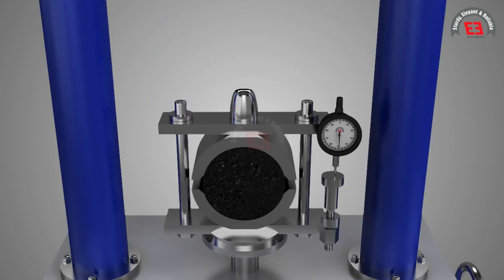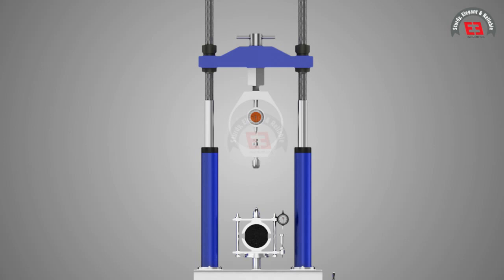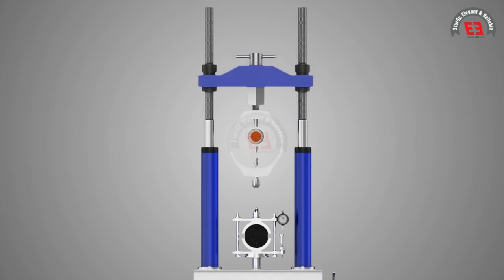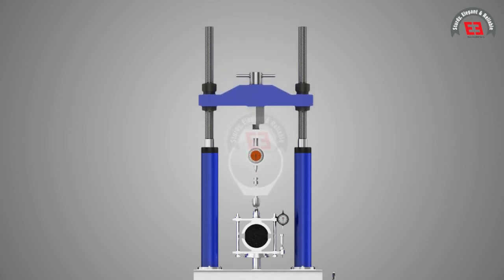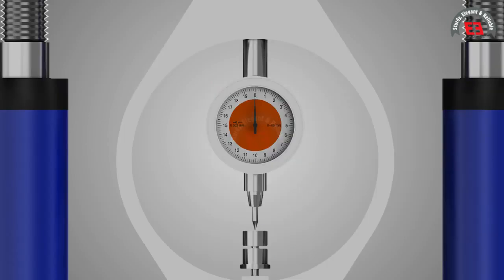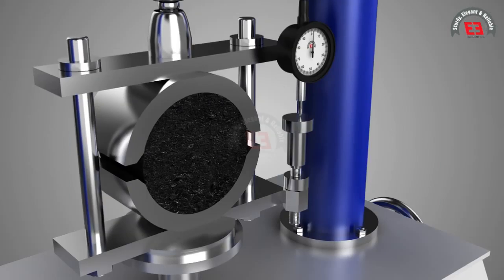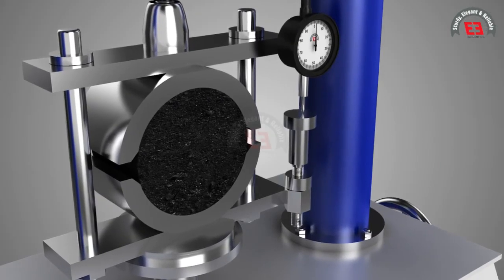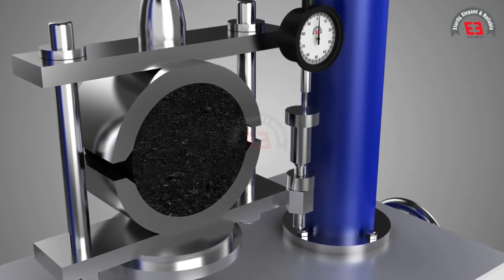Insert the upper segment of breaking head assembly and place whole assembly along with the sample on Marshal stability test apparatus. Place the steel ball on breaking head assembly and lower the proving ring until it touches the steel ball. Also position the dial gauge on breaking head assembly to measure the flow value. Set the value of proving ring to read 0. Also, set the value of dial gauge to read 0.